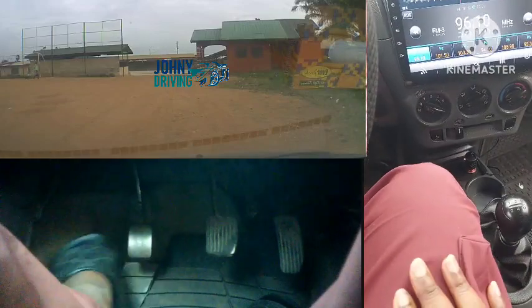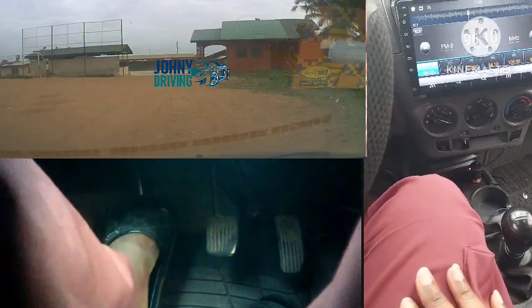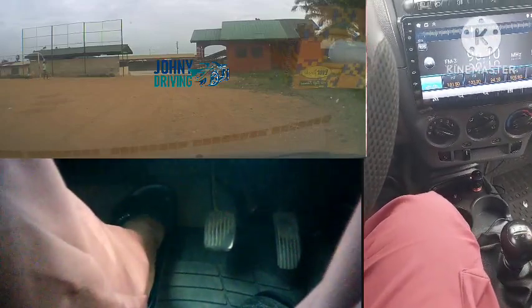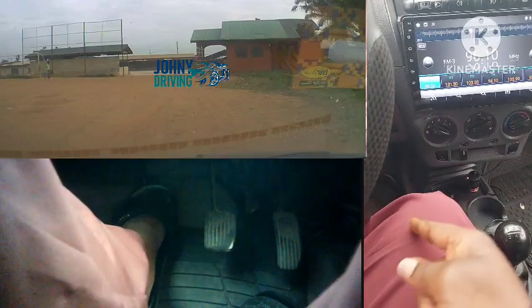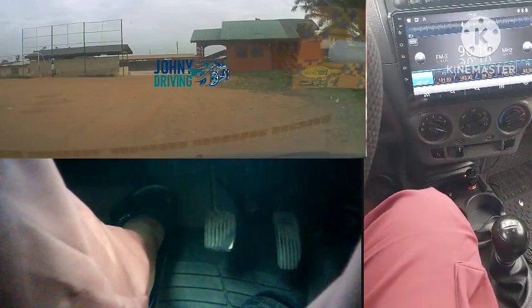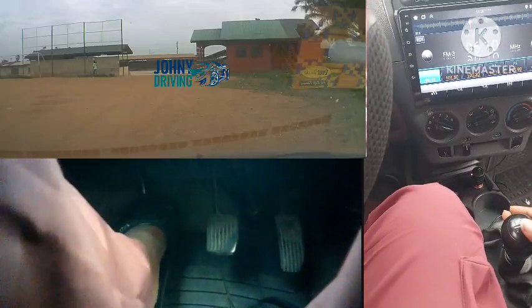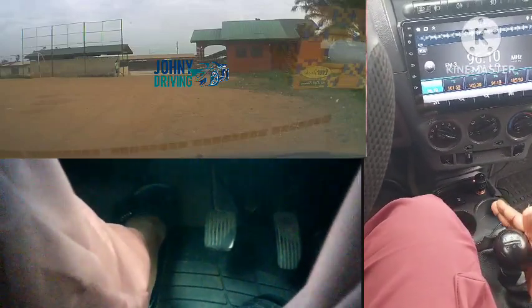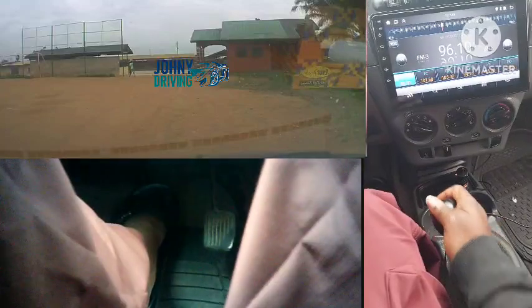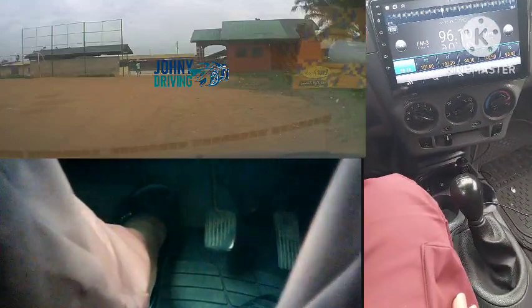Let me do that again. I want to move this car. I'll step on my clutch all the way down, and I've already explained why we need to do that. Then you move it to first gear like that.